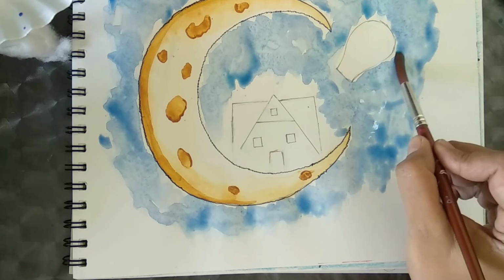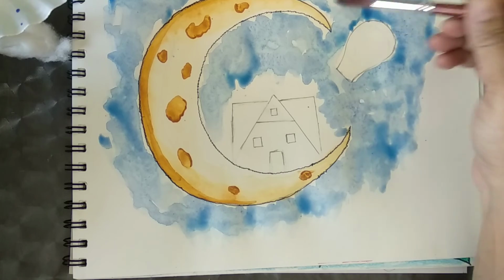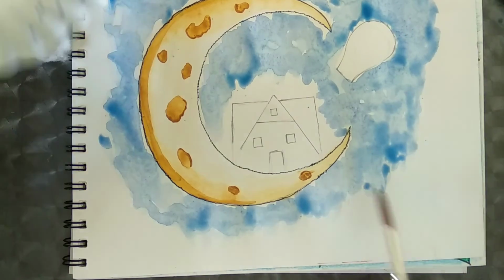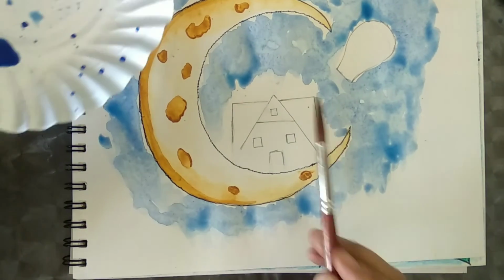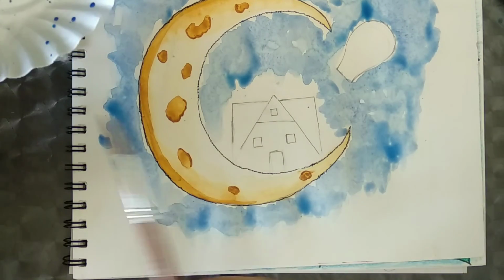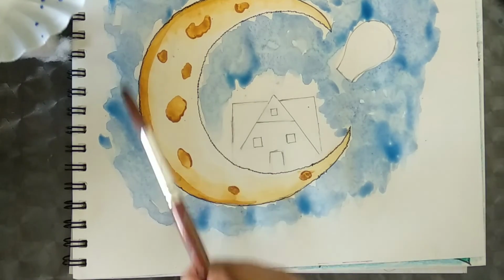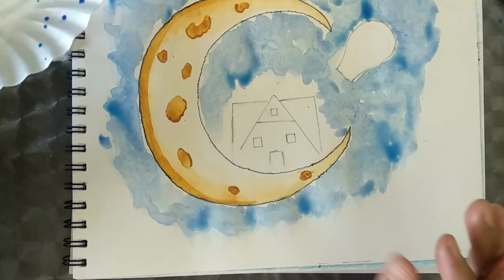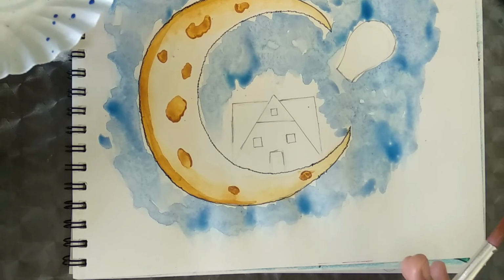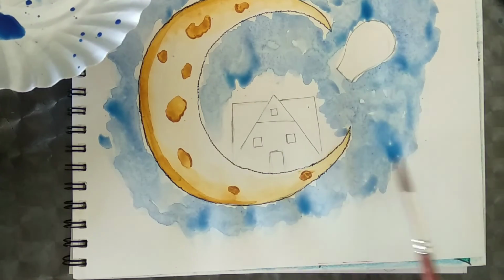See children, this is the first layer, okay? Just do the first layer and then let it dry. Then we will do the second layer. So what is the advantage of dabbing the paint here and not swiping it left, right, left? The advantage is we get this effect where some parts are dark, some parts are light, some part has puddle of paint. You see, there are puddles of paint.